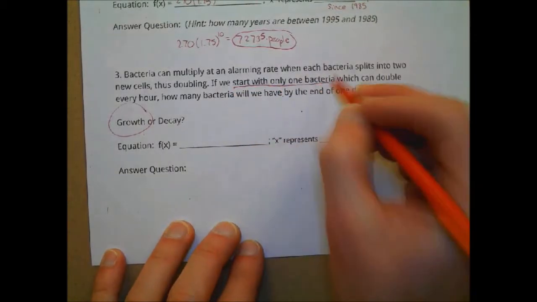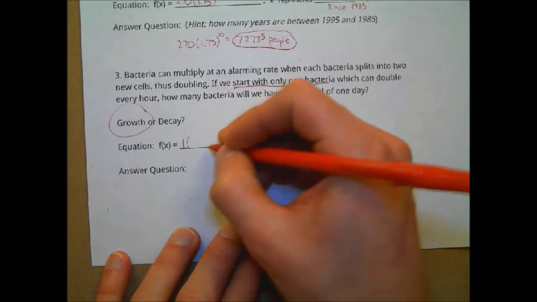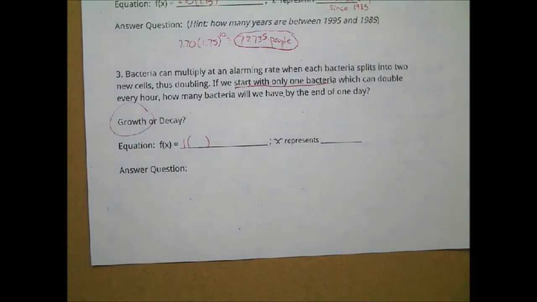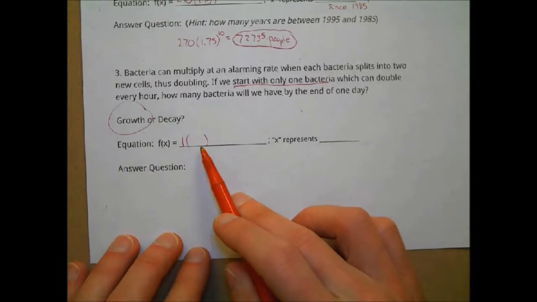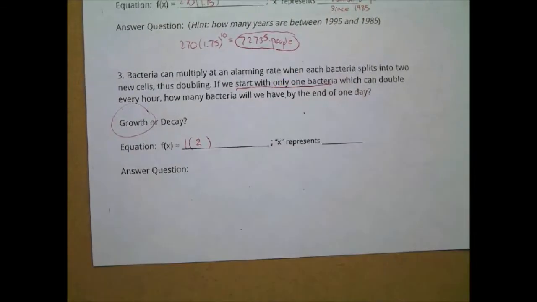So 1 times, and now I've got to figure out our growth rate here. Okay? So some of you might be able to figure it out. So this gets a little tricky. Okay, Sky, what do you say? So 2 is what would go in parentheses here, yes. 2 is what goes in parentheses. So I'll go ahead and put that in here. Okay? 2 is what goes in parentheses. But we skipped a step.